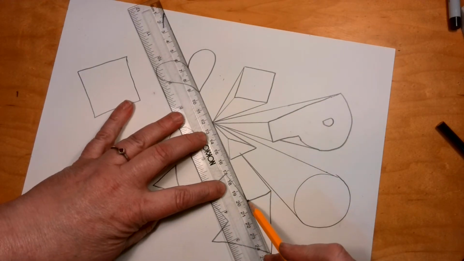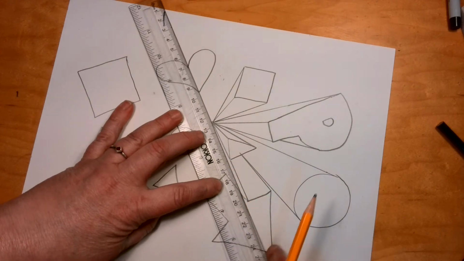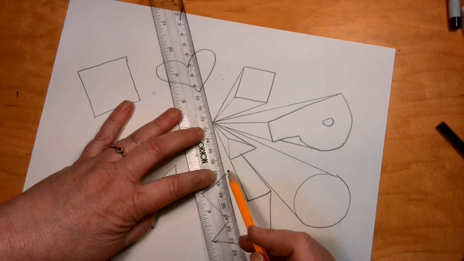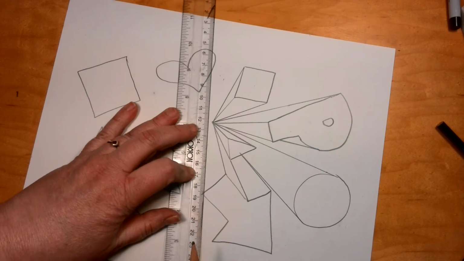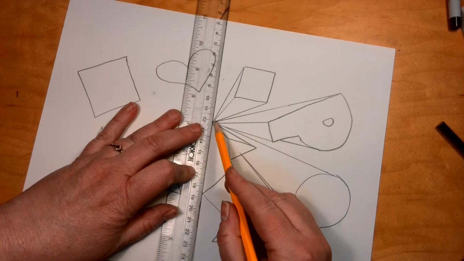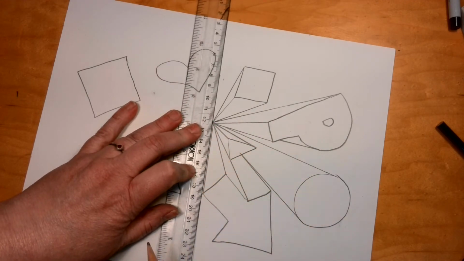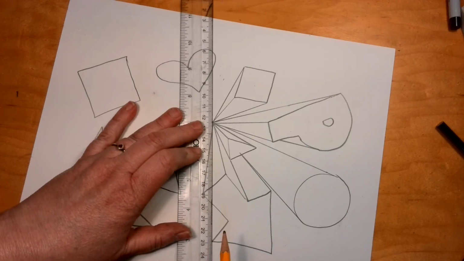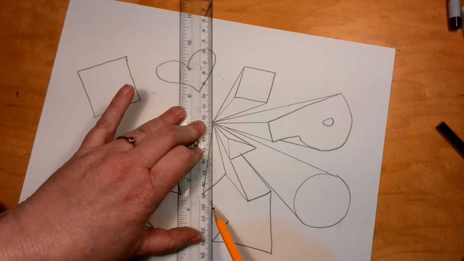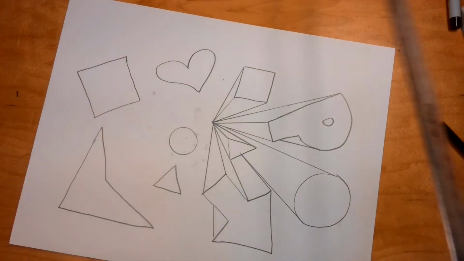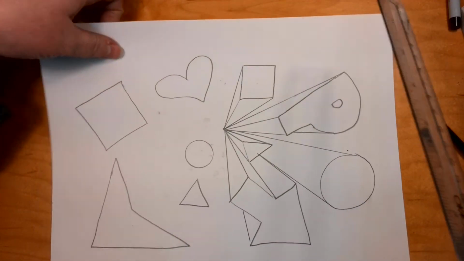Now, I'm going to show you how to add value in graphite. And there are some examples in the lesson using things other than graphite.